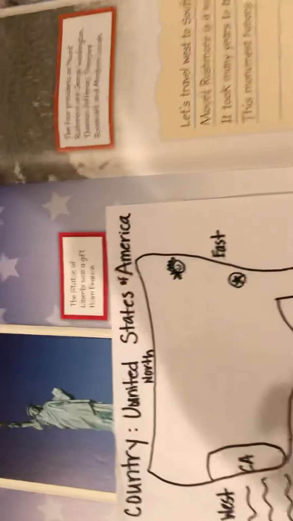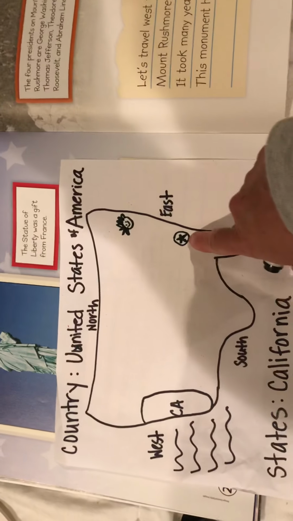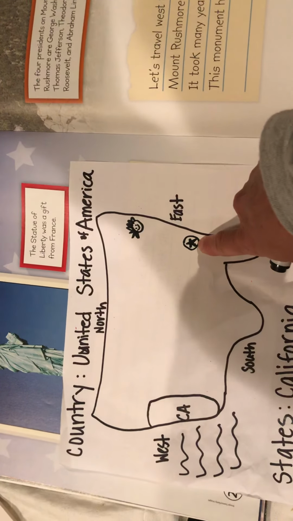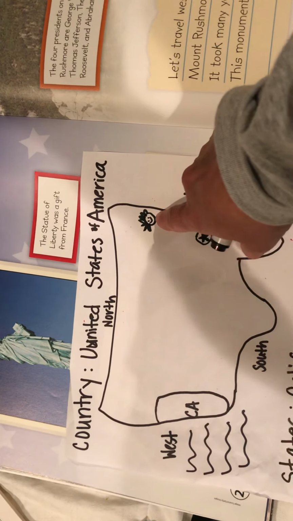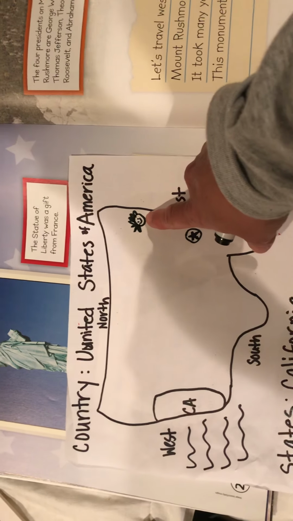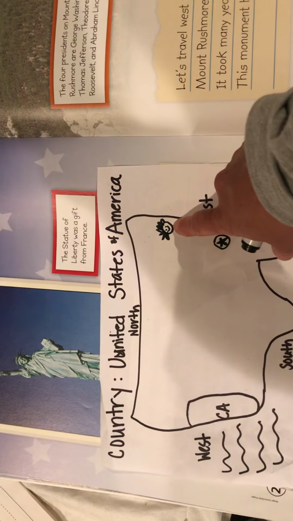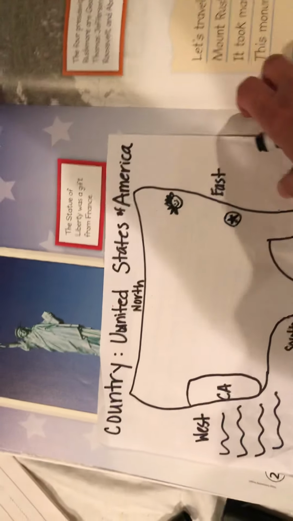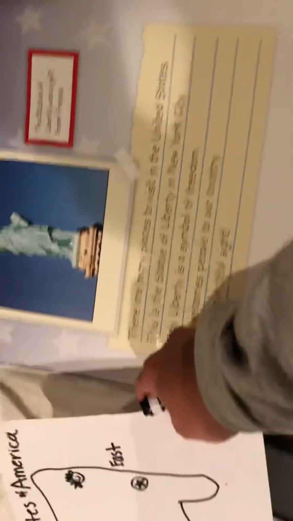And there she is. She's in New York. So the capital, Washington, D.C., is south of New York. New York is where you find Lady Liberty, or the Statue of Liberty, and she's up here in the state of New York. So there's the Statue of Liberty.